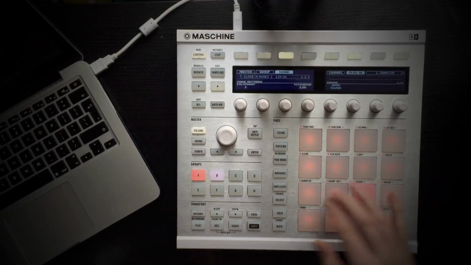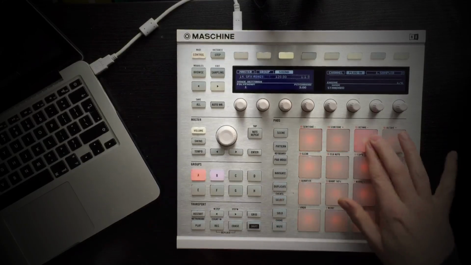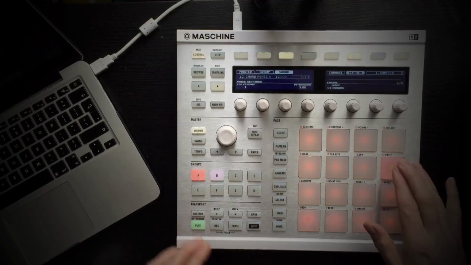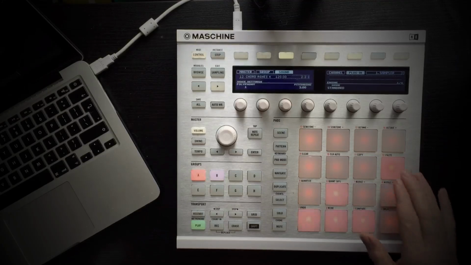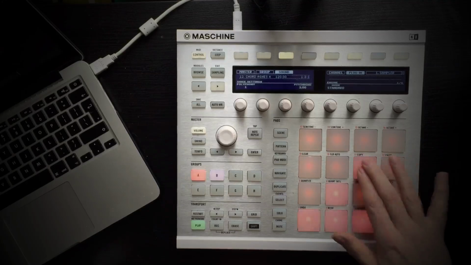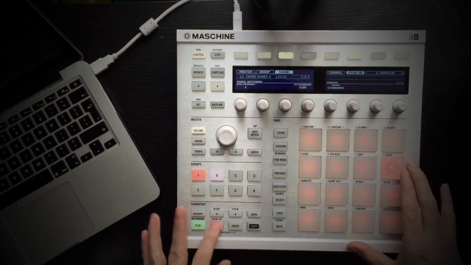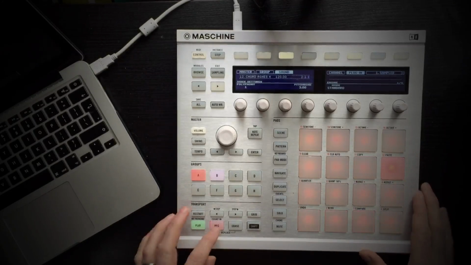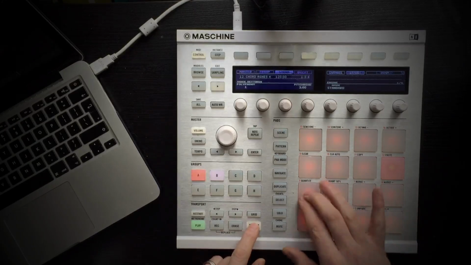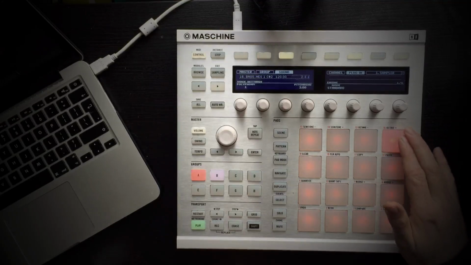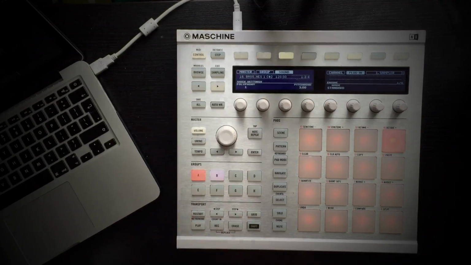Let me see about some other elements. So that's a nice little starting point.